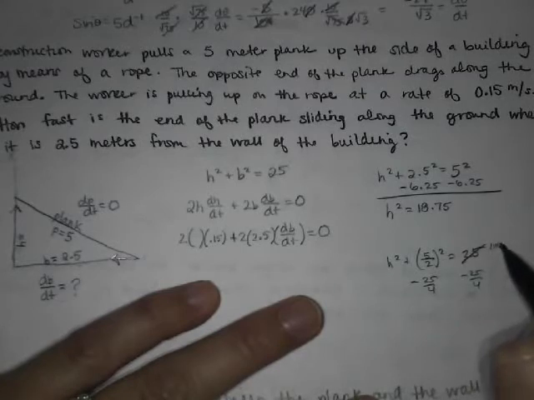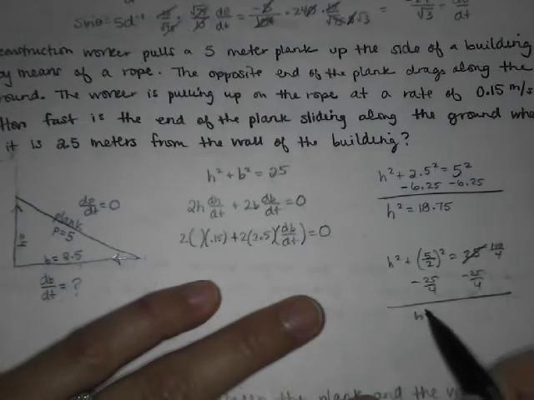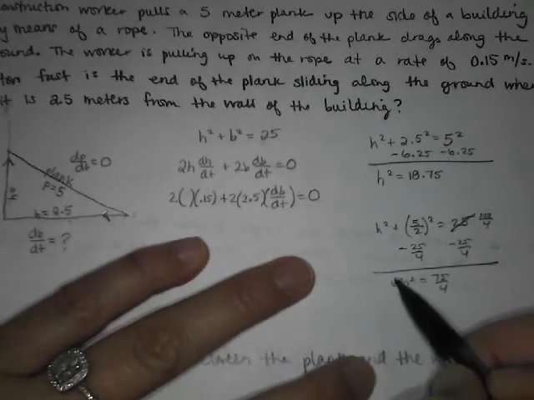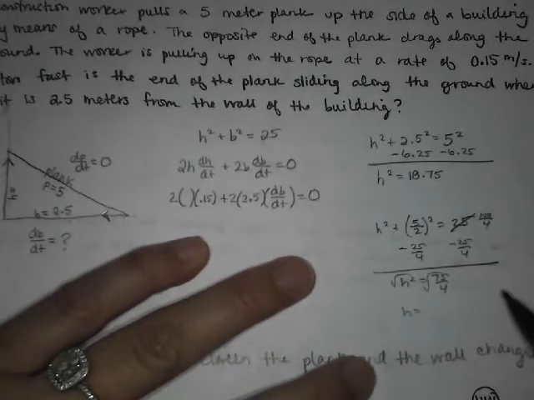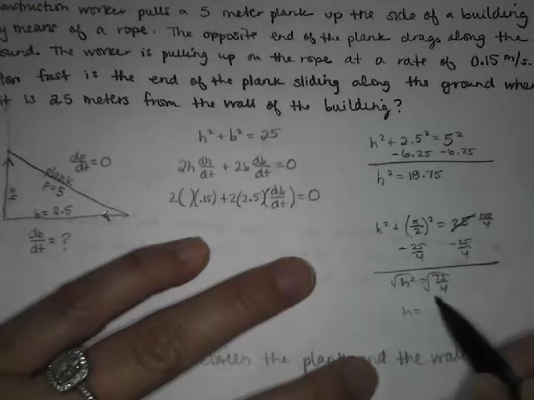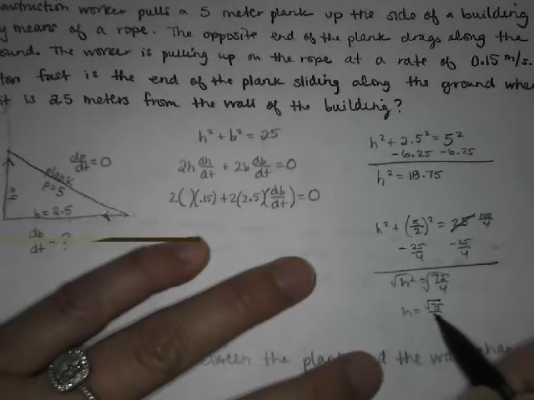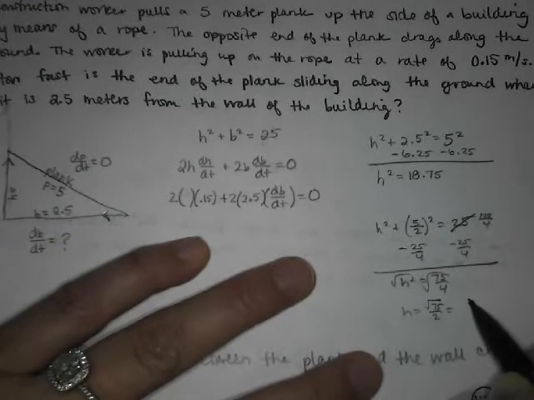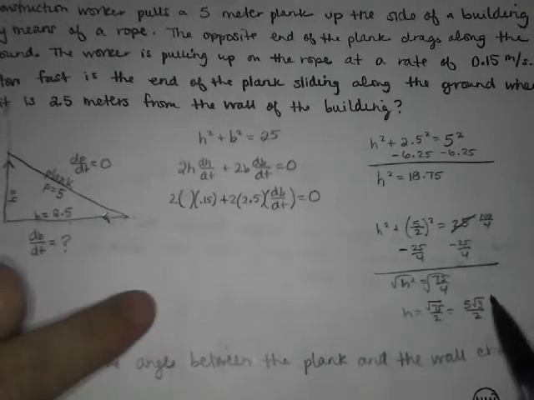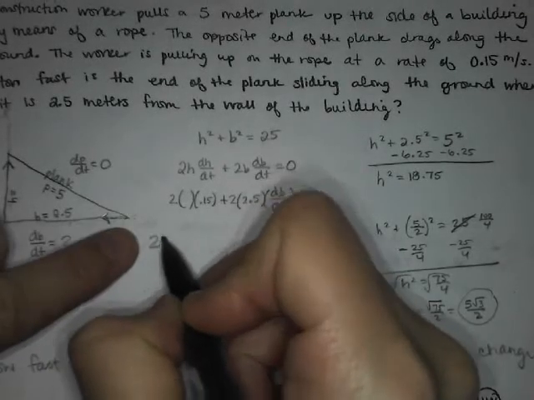So H squared would have been 75 fourths, and then when I took the square root of both sides, H has to be a positive number, right? So we don't need the plus or minus. It would have been root 75 over 2, which would have been 5 root 3 over 2. I actually do think I like that better. And I think that you will too, because more things will cancel. So H is 5 root 3 over 2.